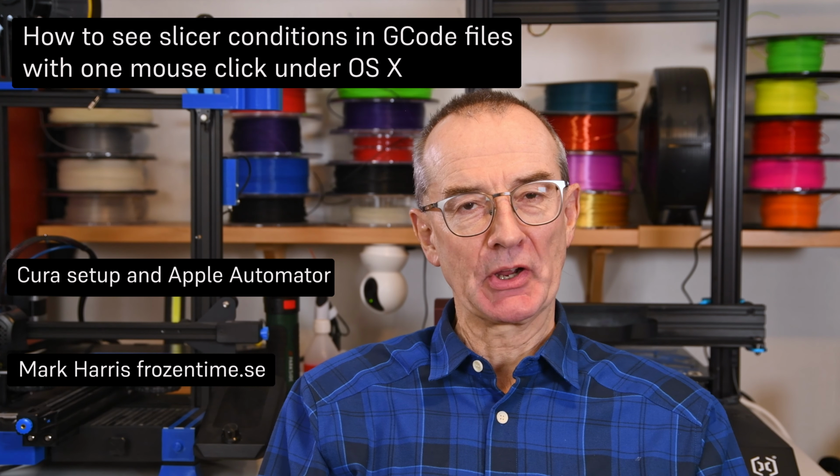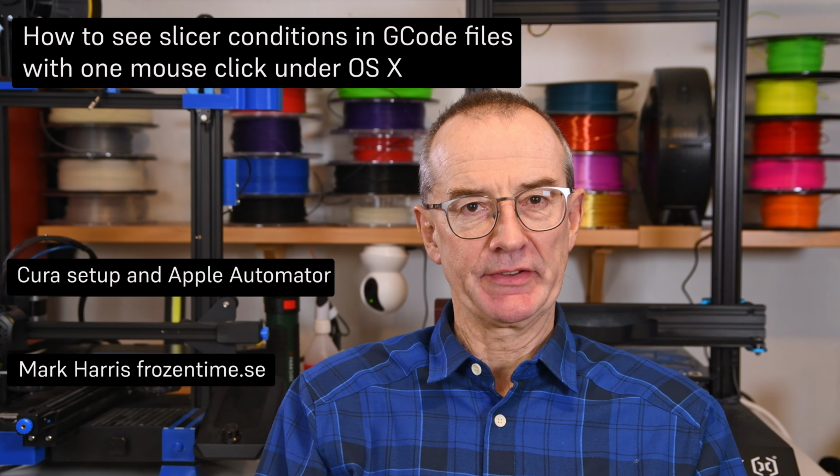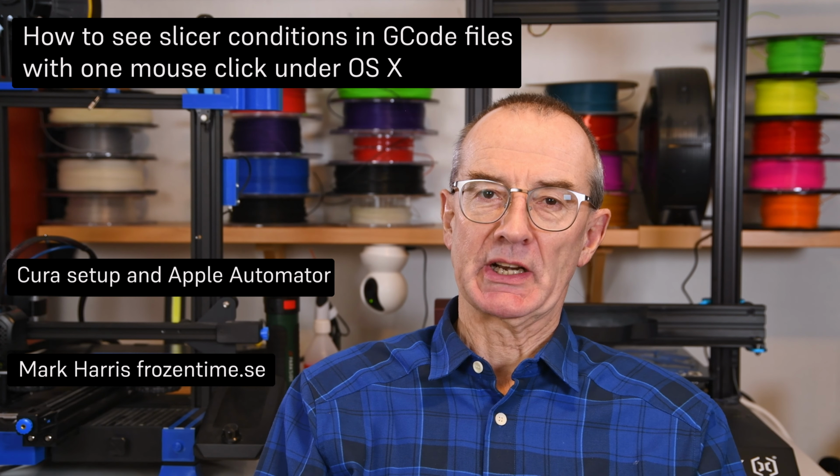Hi there, my name's Mark Harris, and today I'm going to show you how to get a quick summary of the slicer conditions in your GCode files with just one click of the mouse.